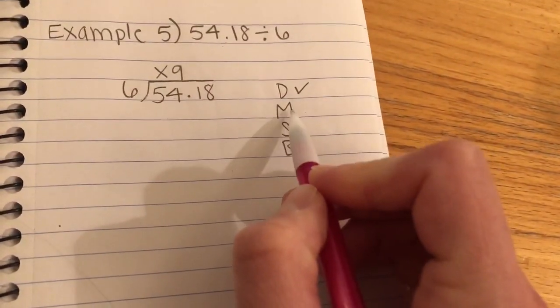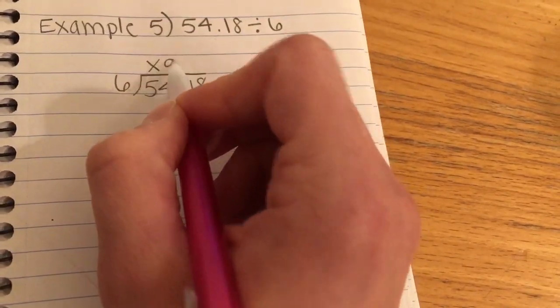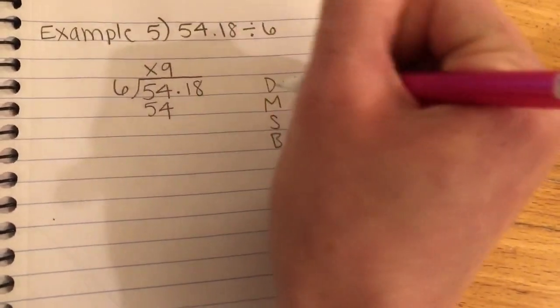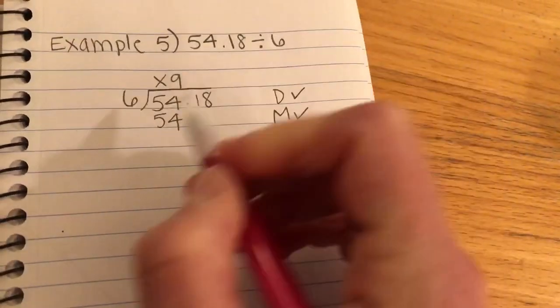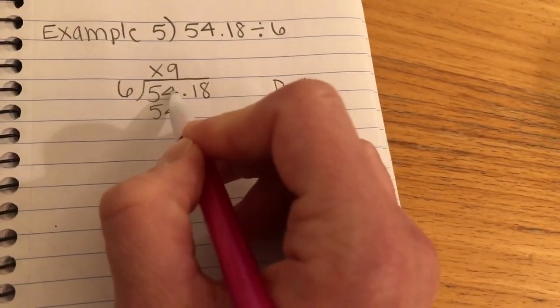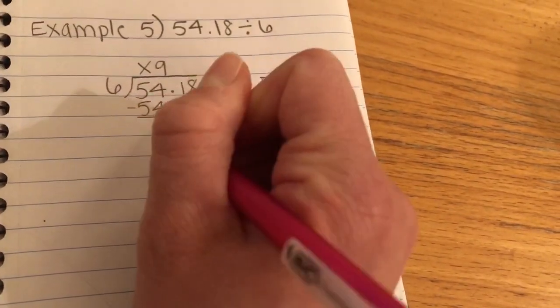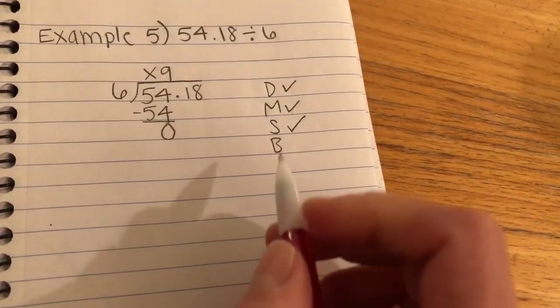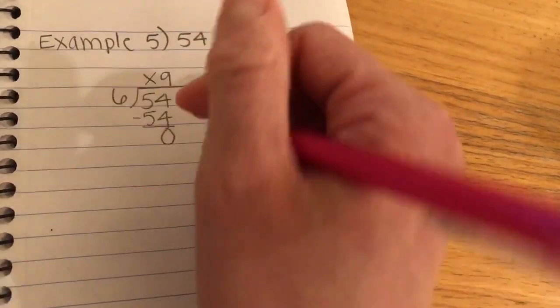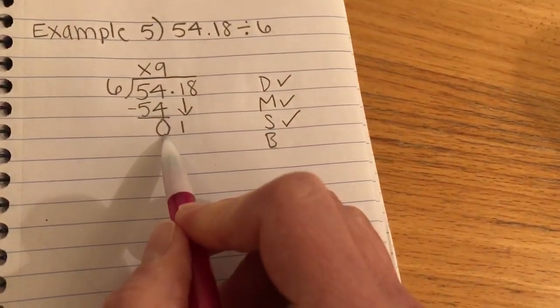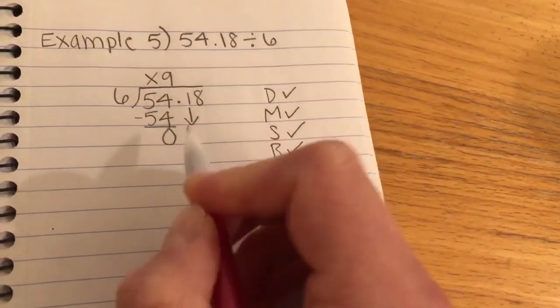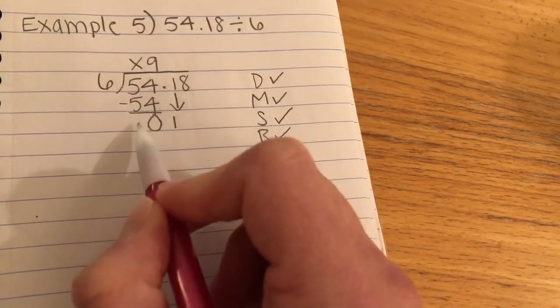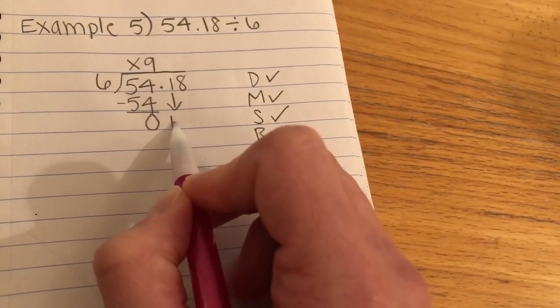The next step is multiplication, so I'm going to multiply 9 times 6 to get exactly 54. That was multiplication. Now I'm going to subtract. 54 minus 54 is 0. That was the subtraction step. And then the last step is bring down. So I'm going to bring down this 1 and put it right next to the 0. That was bring down.